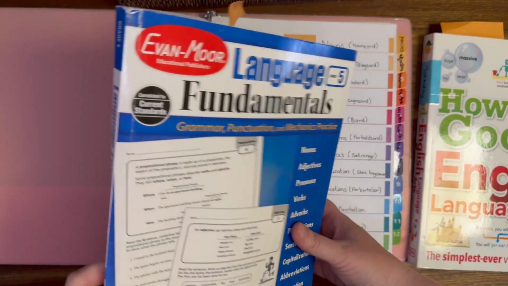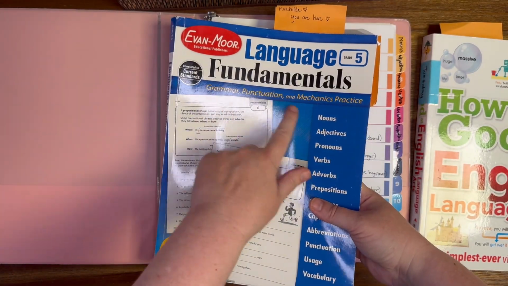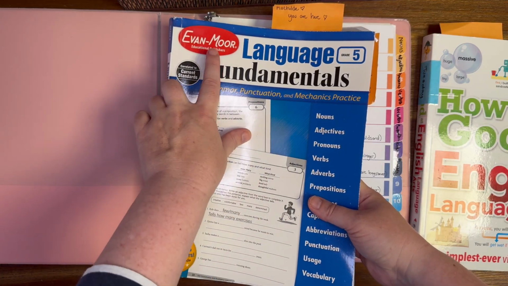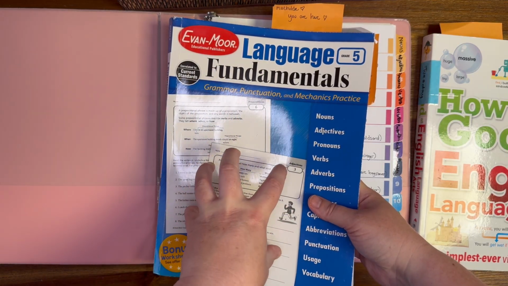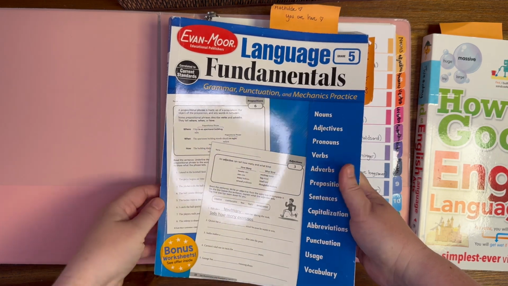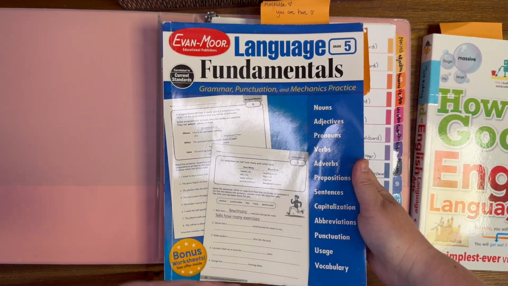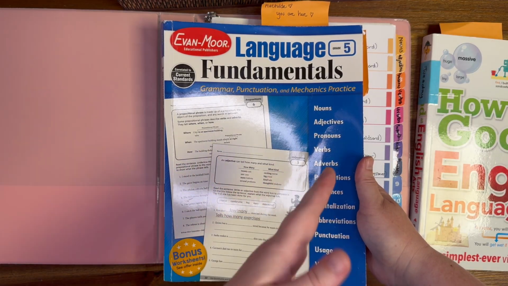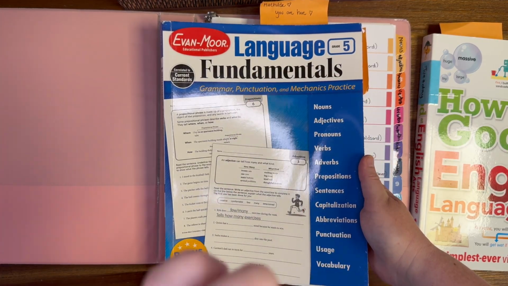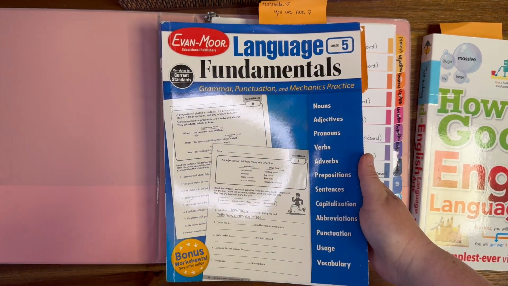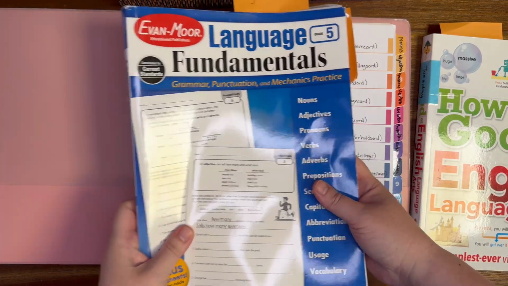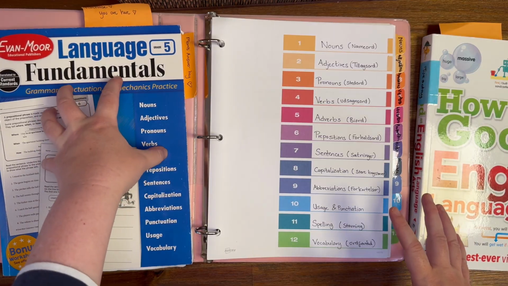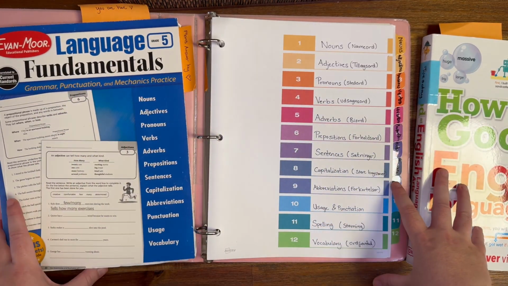So every day she does 2 pages in this. This is the Fundamentals of Grammar from Evan-Moor Language Fundamentals. So here she gets the hardcore grammar, how you have to capitalize at the beginning of a sentence. You have to always stop with either a punctuation mark, exclamation mark, question mark, how a sentence structure is. So that is like her hardcore everyday grammar. So I know that she gets that in.